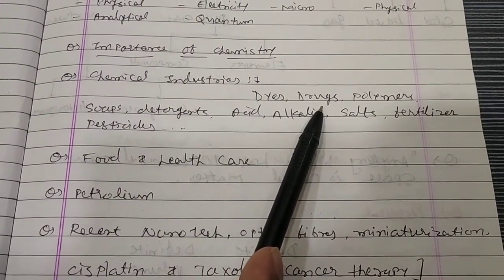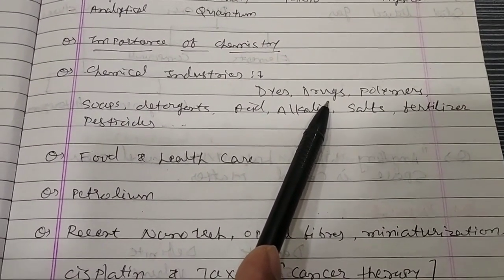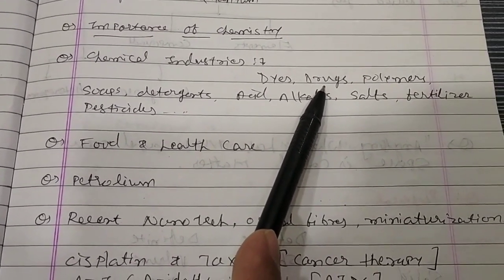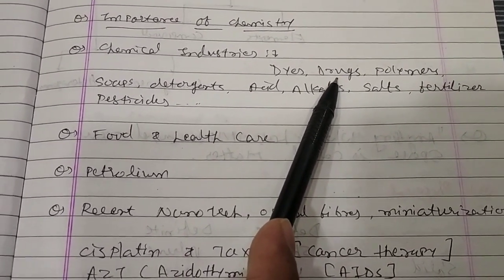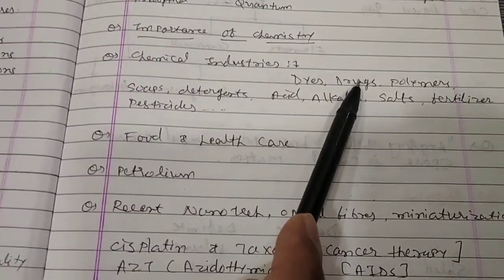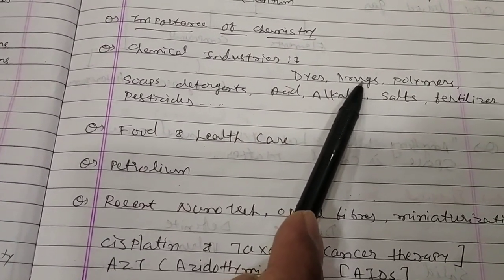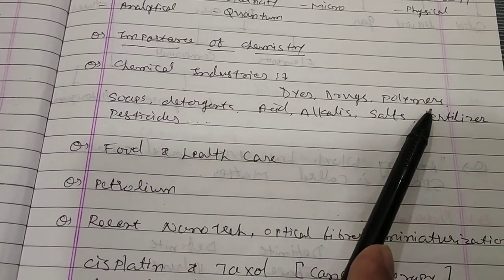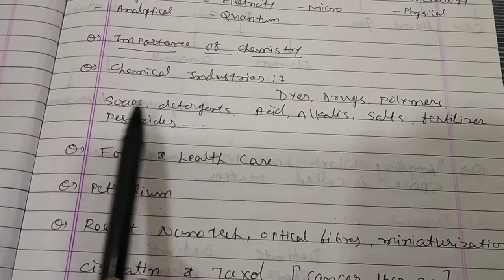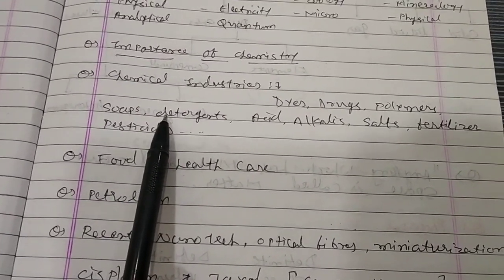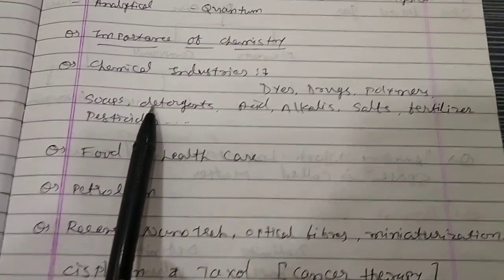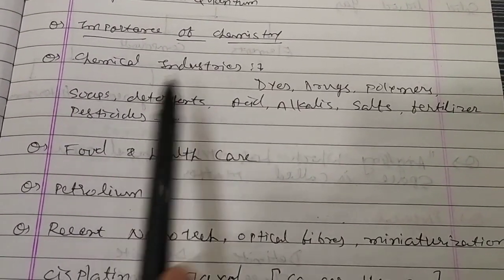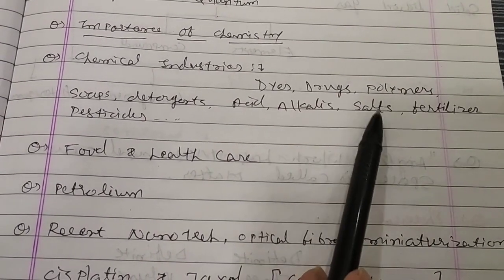Next is drugs, medicine. In recent years we found lots of application in medicine. 10 साल 12 साल या 15 साल पहले there was no drug available for cancer, no drug available for TB, but nowadays we have drugs available, just because of recent technology in medicines or pharmaceuticals. Then polymers, followed by soaps, detergents. You go to any branded showroom या mall, आप simply big bazaar या D-Mart में चले जाइए, you find one full wing for soaps and detergents. Next is acid, alkali, salts.